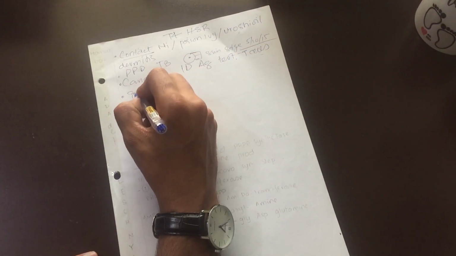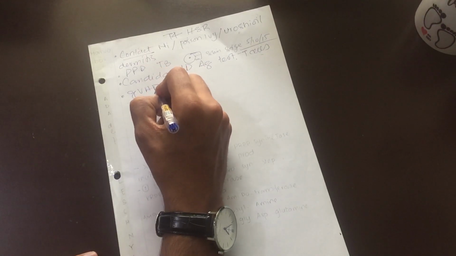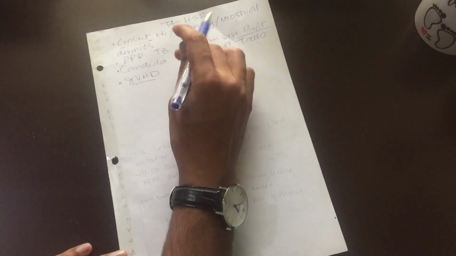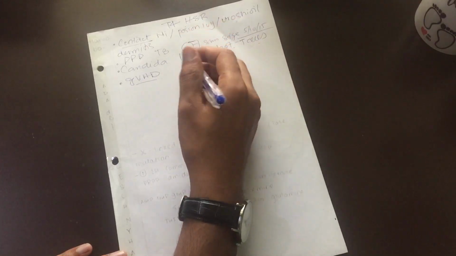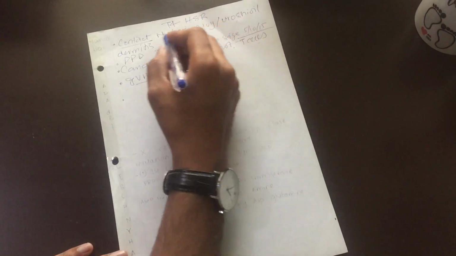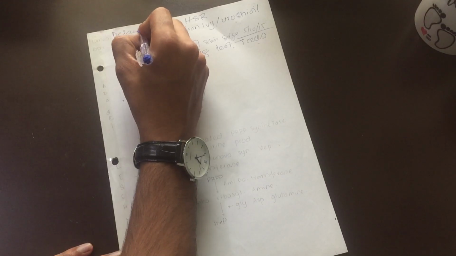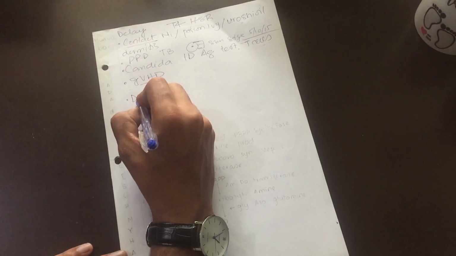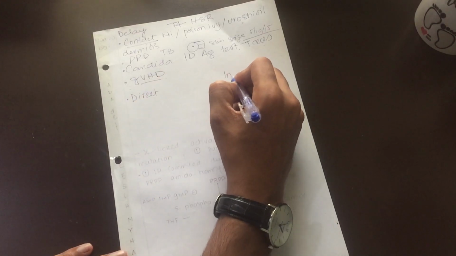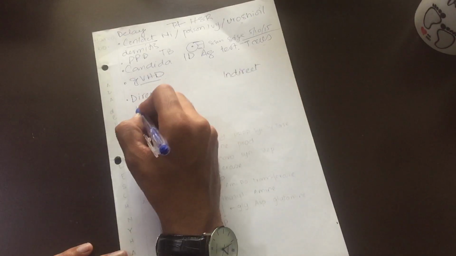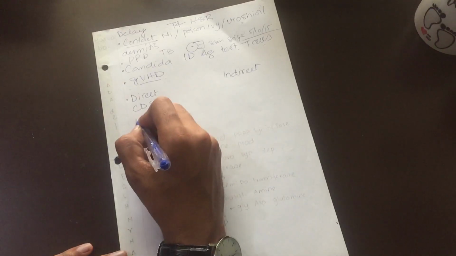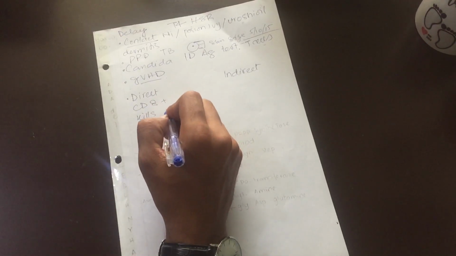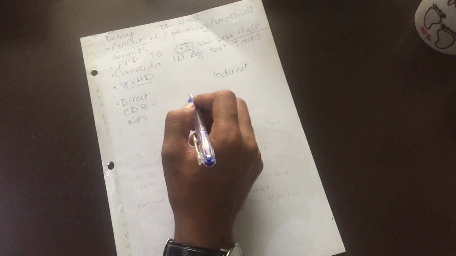The last one is graft versus host disease in the transfusion reaction. So these are the examples. Let's talk about the mechanism. Type 4 hypersensitivity is a delayed type of hypersensitivity reaction, and it has two mechanisms: the direct pathway or the indirect pathway. In the direct pathway, CD8 positive cells go and kill the allergen or the foreign antigen.